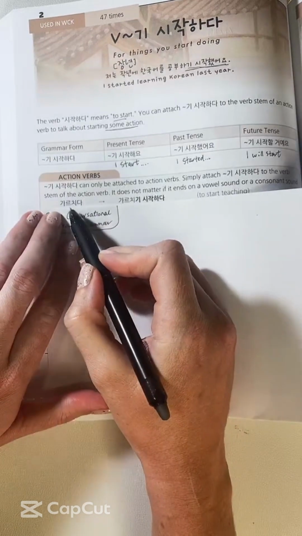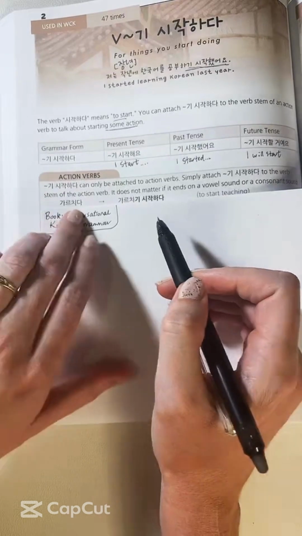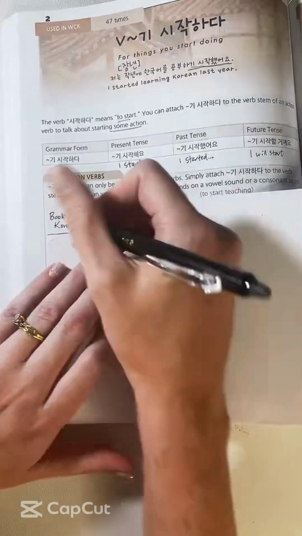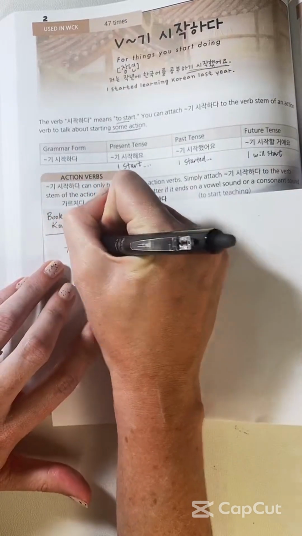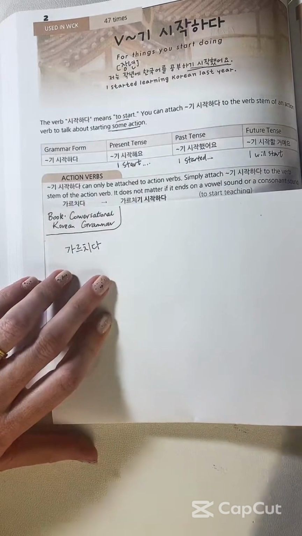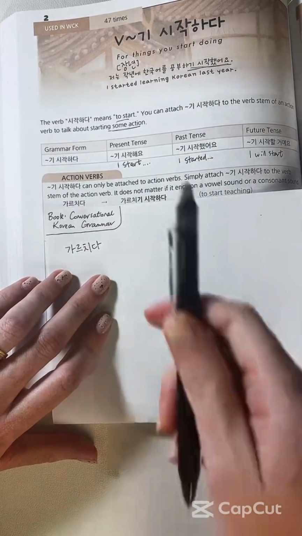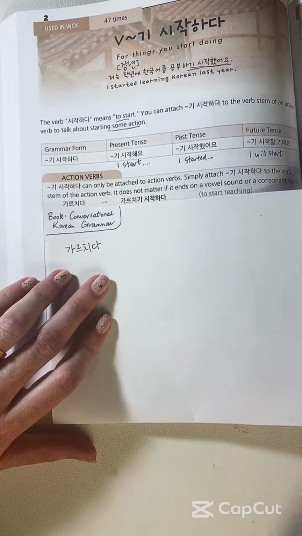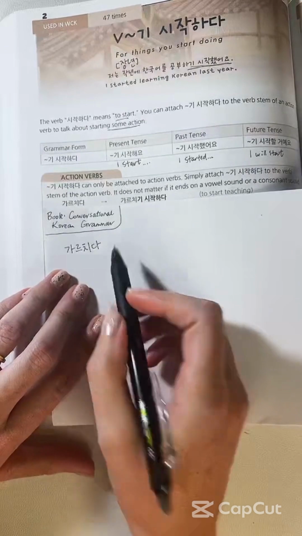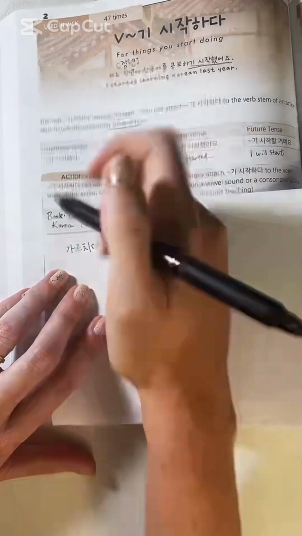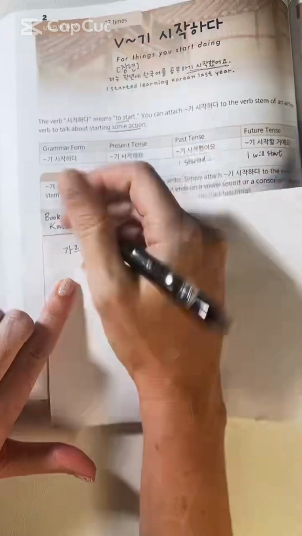So we have a verb, 가르치다, which is the verb meaning to teach. 가르치다. So you take a verb, and it has to be an action verb, right? Descriptive verbs can't be used with this form because it doesn't make sense. You wouldn't say, I start pretty or I start tall, like it doesn't make sense. It's got to be an action verb, something like teach or eat or drink, something like that. But we have this verb to teach.